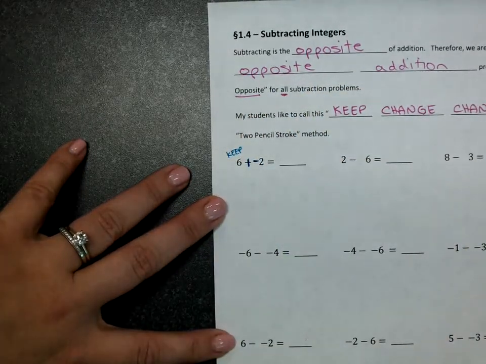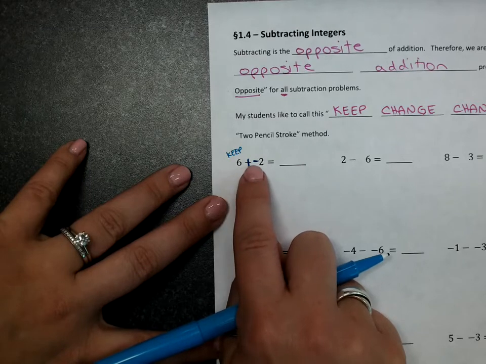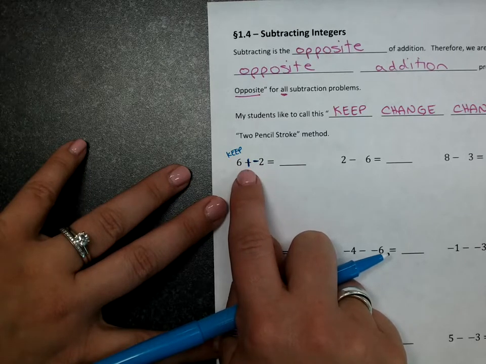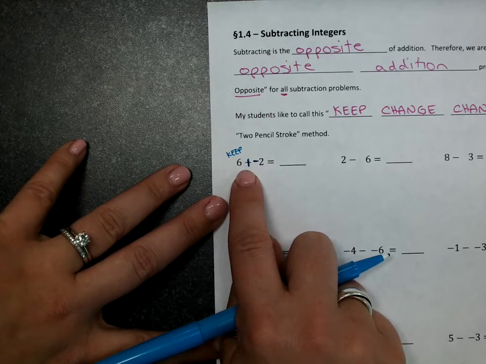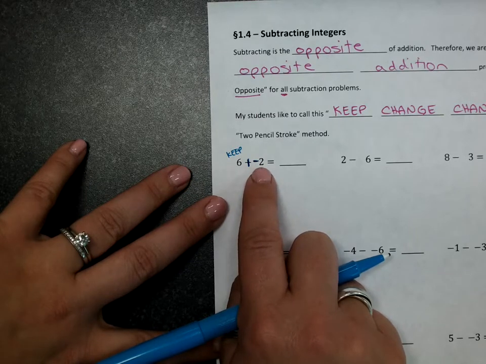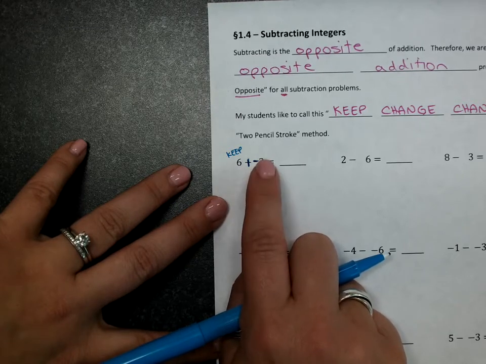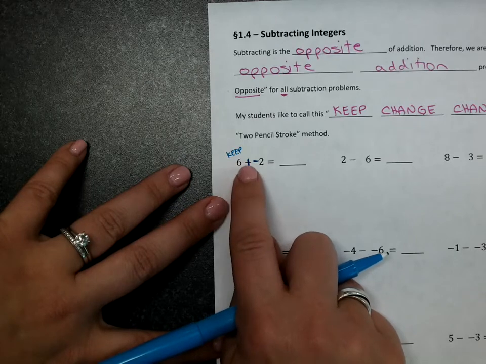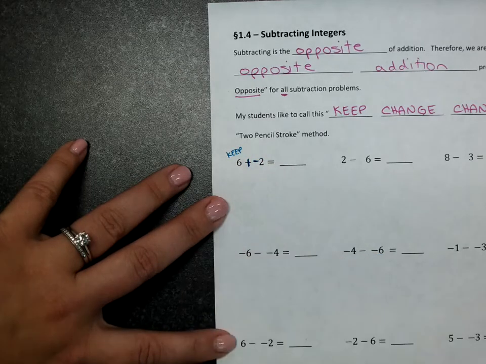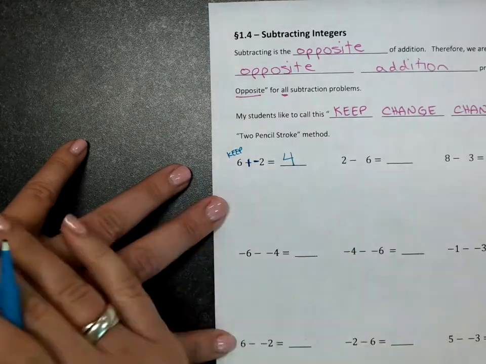You're doing 2 changes. So it originally said 6 minus 2. Now it says 6 plus negative 2. We are adding the opposite. So we change subtraction to addition. We change the 2 to a negative 2. And again, I know that seems a little ridiculous. However, it is going to keep consistency in your brain. 6 plus negative 2, using the technique we did in section 1.3, is positive 4.